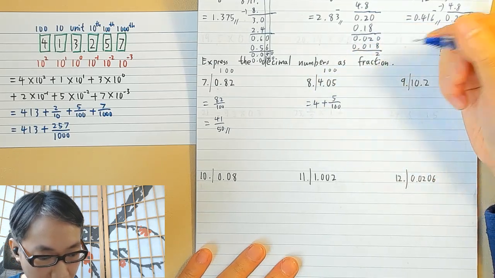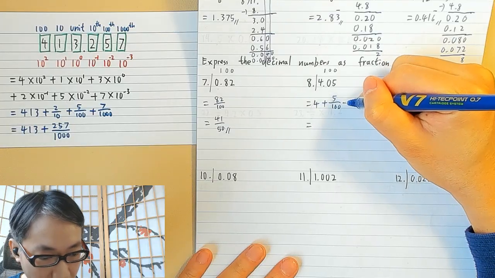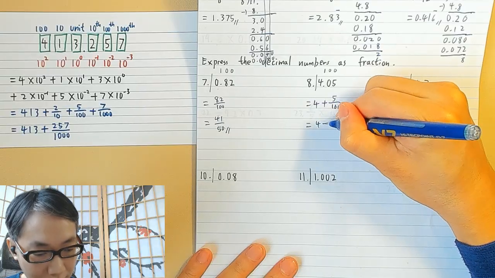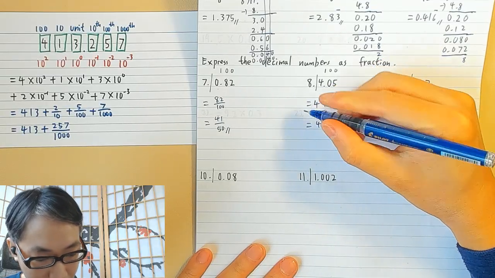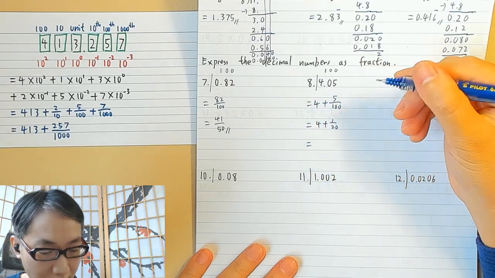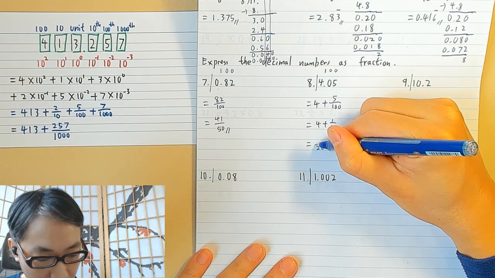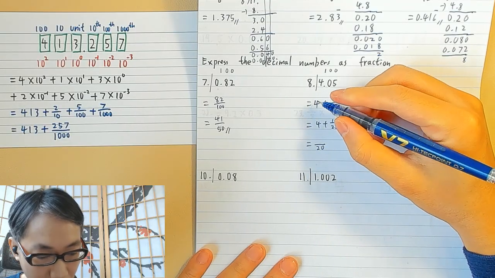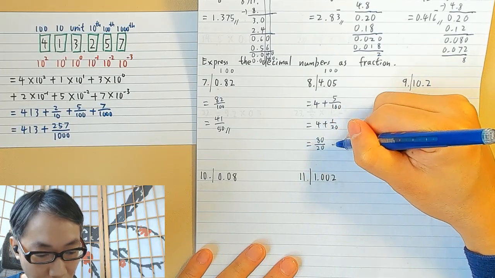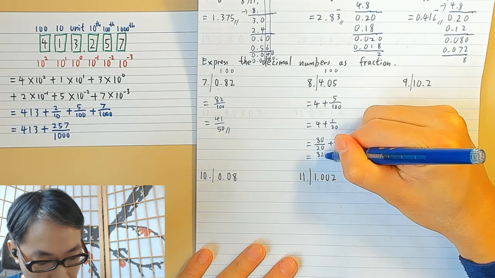So we have 5 and 100 both divisible by 5. So we have 1 over 20. And we turn it into a fraction such that they have a common denominator. So something over 20 should be equal to 4, which means 80, because 80 divided by 20 is 4. So we have 81 over 20.